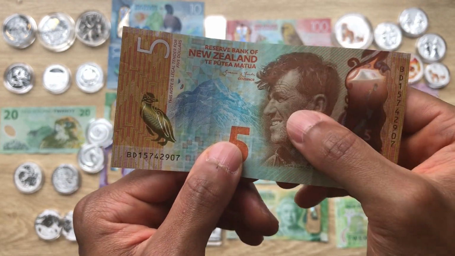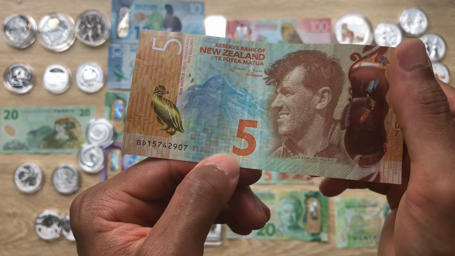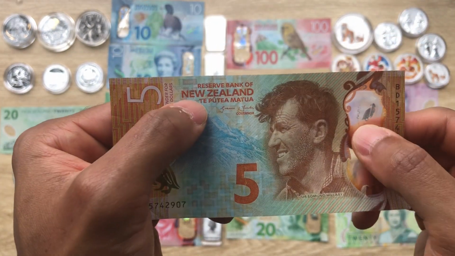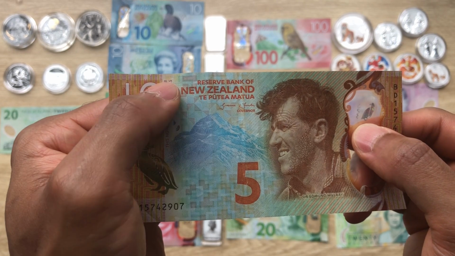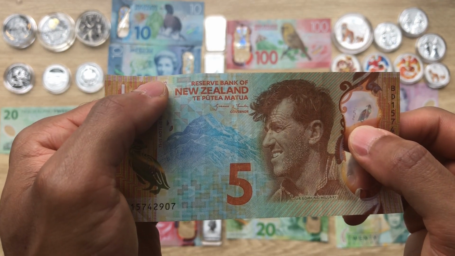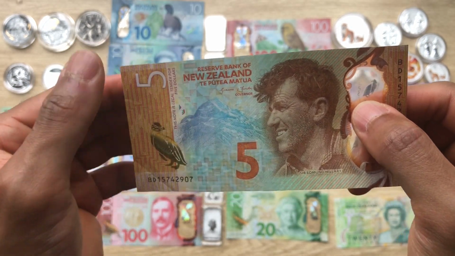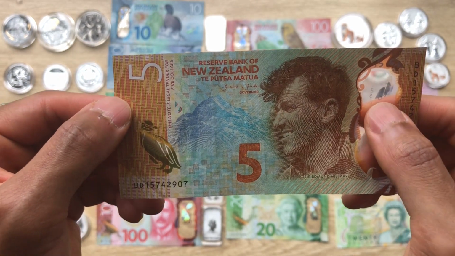You will feel that more than the 5 New Zealand dollar because of the larger surface area. The words Reserve Bank of New Zealand, Te Pūtea Matua, is actually a raised ink filling as well.